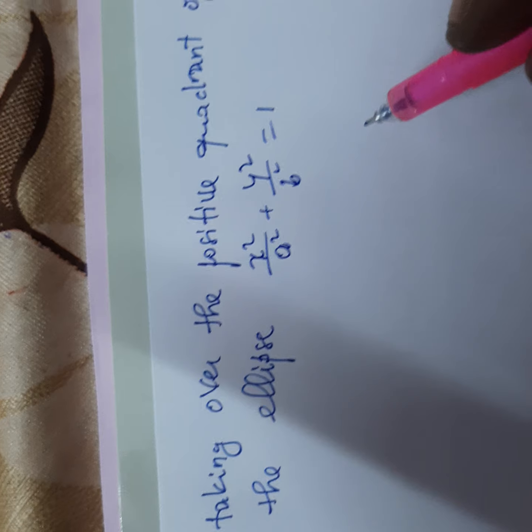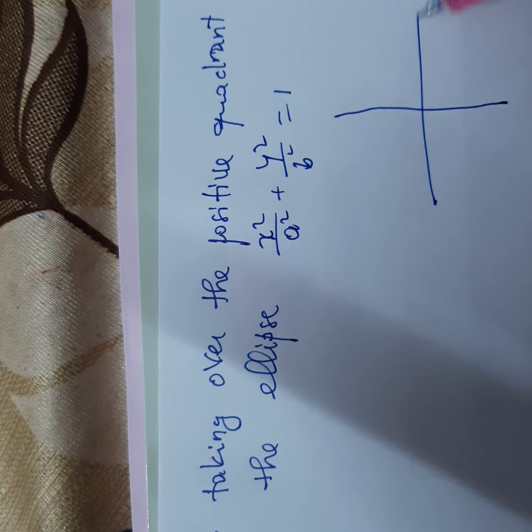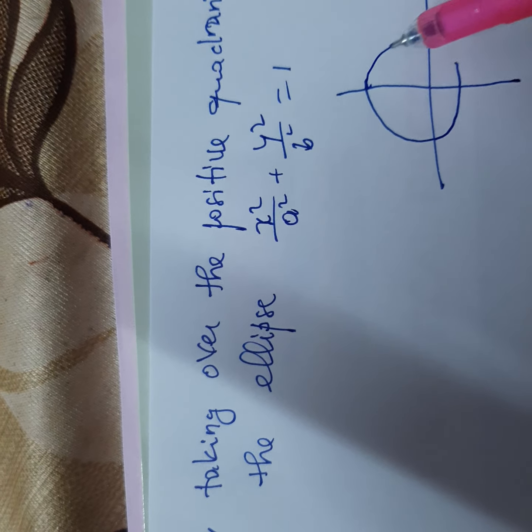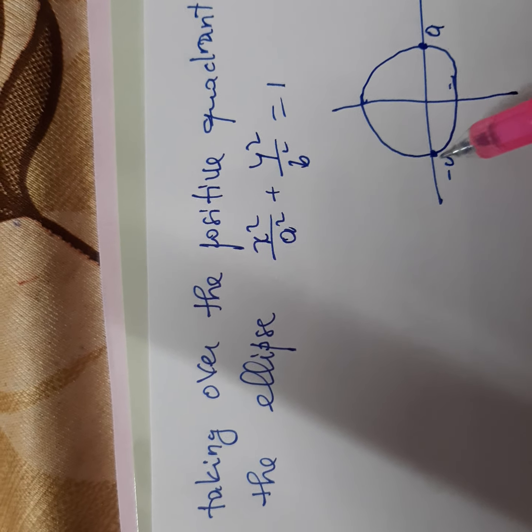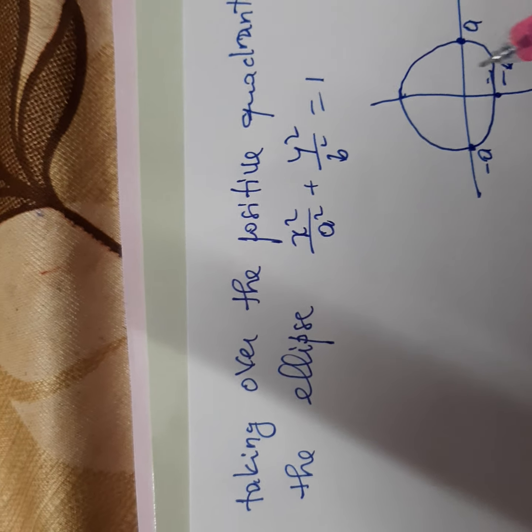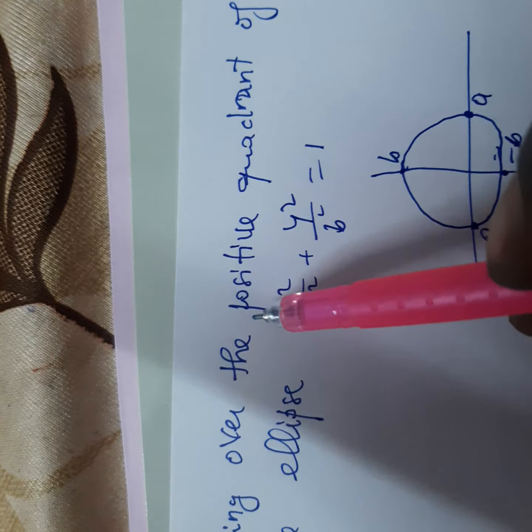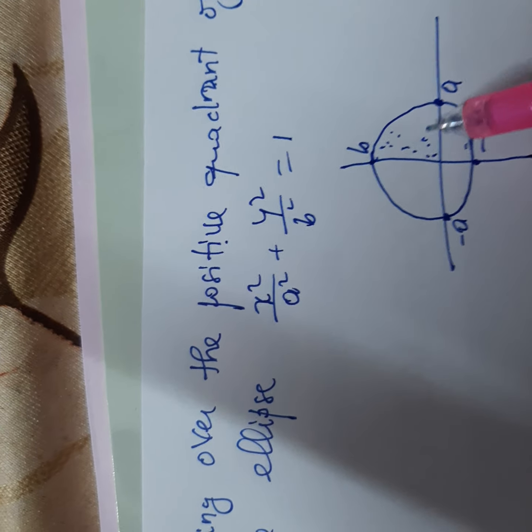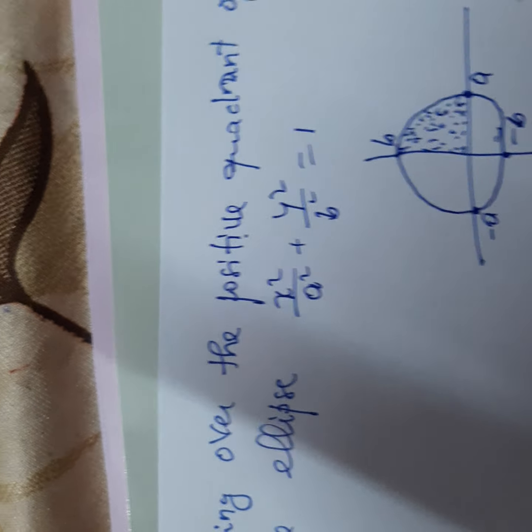So I can draw the diagram of this equation, which is like that, partially. Okay, something like that. Here is a, here is minus a, here is minus b, and here is b. But we said that we need the positive quadrant. That means we need only this part. Okay, we need to find the area of this part only. The remaining are not required.